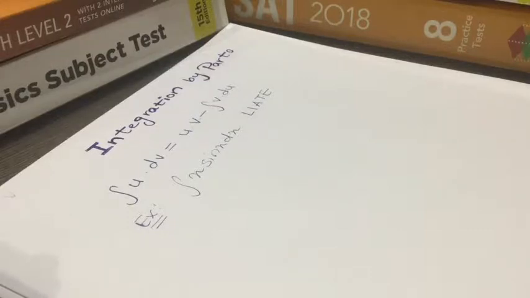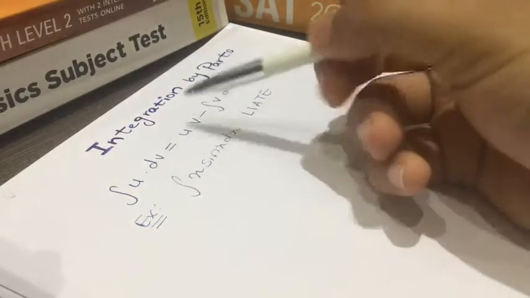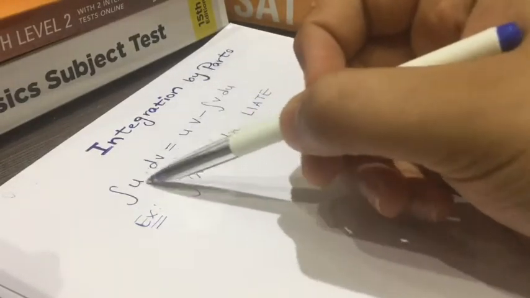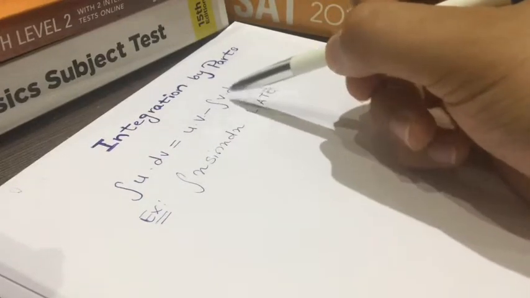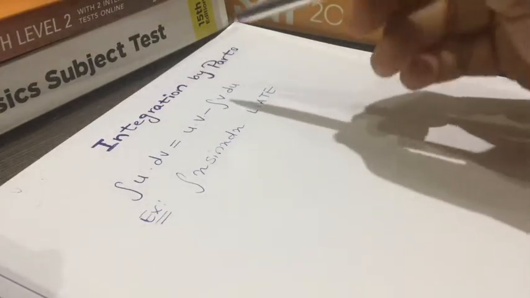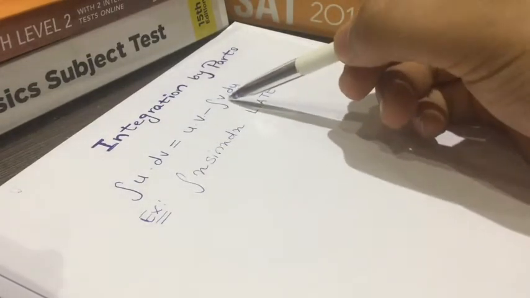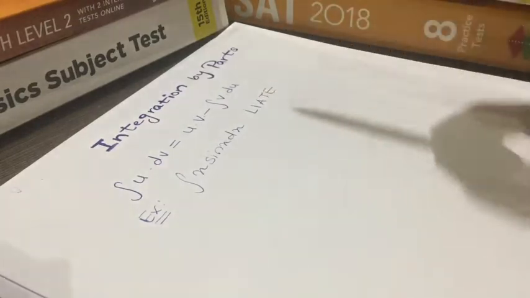I am going to explain integration by parts today. Integration by parts is a special method where you have two functions that you can simplify, so you can use integration by parts to integrate them. The format of integration by parts is integration of u times dv equals uv minus integration of v du. This method is also called the "ILATE" method, to make it easier for yourself.